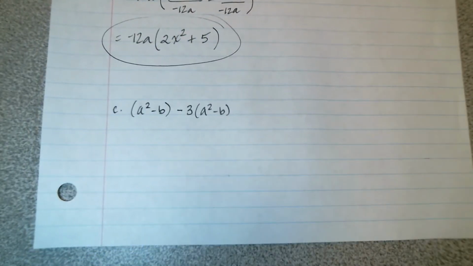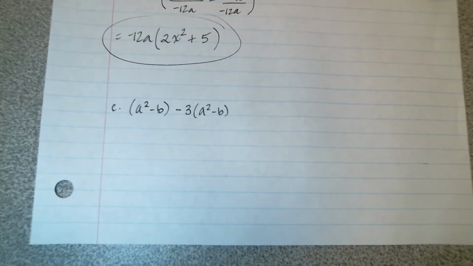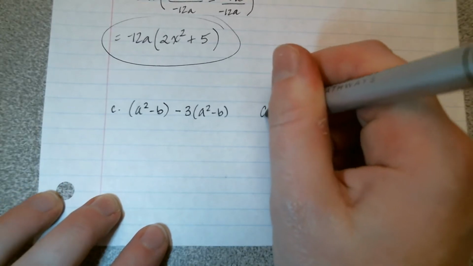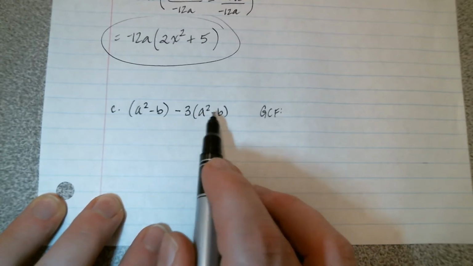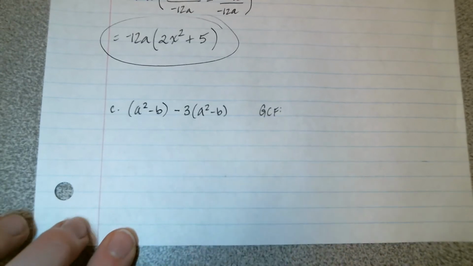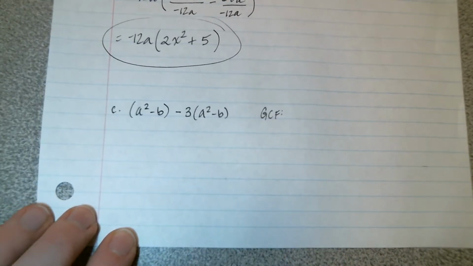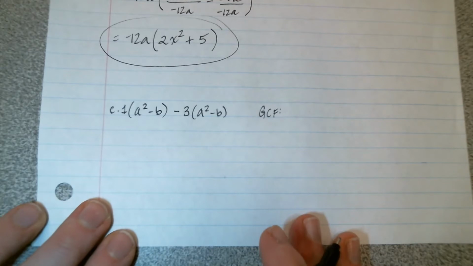So in the last example here, part C, you can see I have some parentheses here on some quantities. But I really want to point out what the greatest common factor is. So in this case, it is in your best interest not to multiply. Do not distribute. Do not combine like terms. It's set up like this for a reason. So first I want to point out that the coefficient on this term right here is a 1.